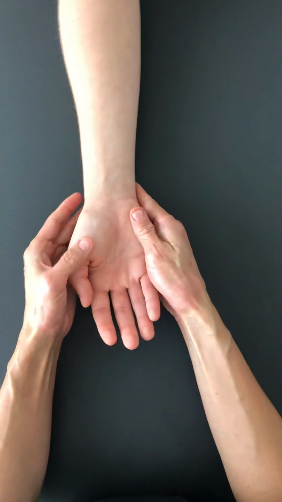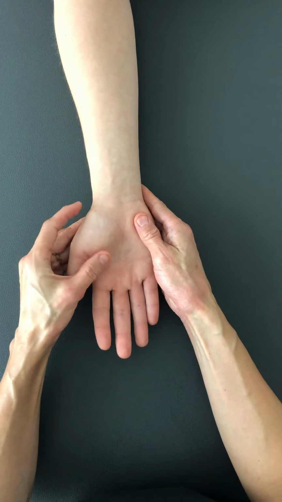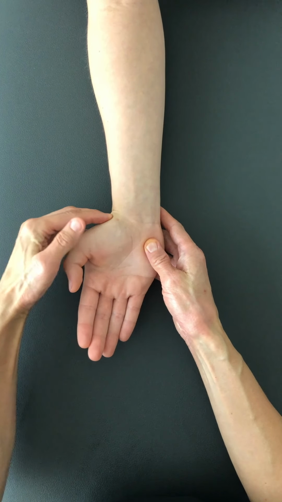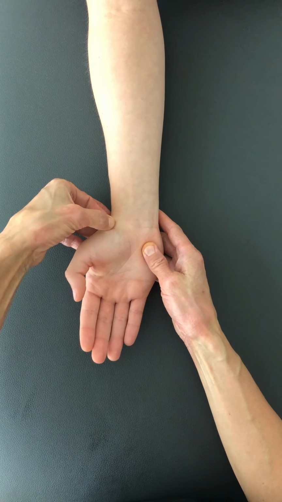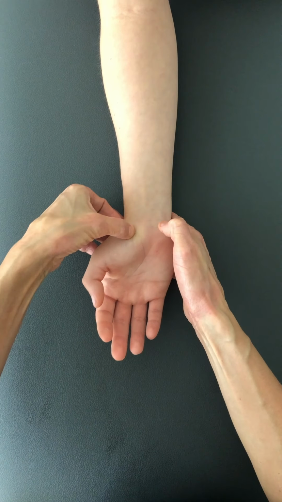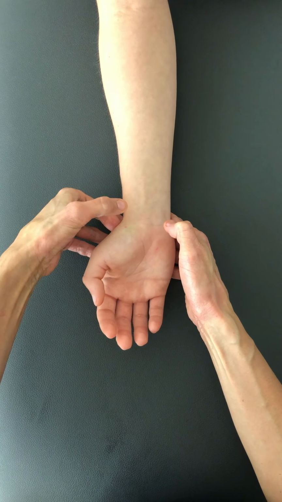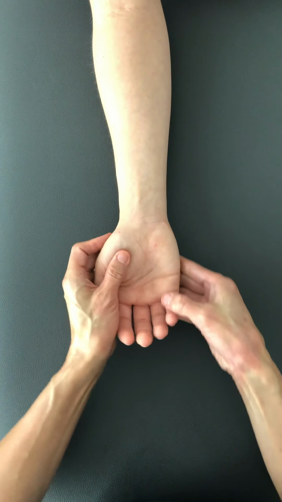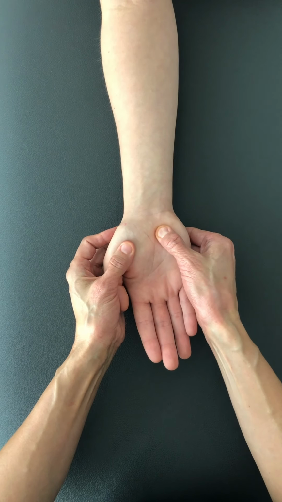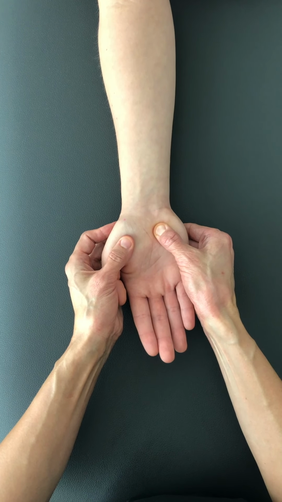So if we go on the palmar side, as we said, if we go into radial deviation and I go along the first metacarpal, I'm going to feel the trapezium, and then the next prominence here is going to be the tubercle of the scaphoid. And if we went along the fourth here, we should be able to find the hook of the hamate.